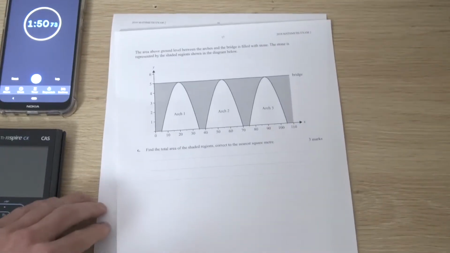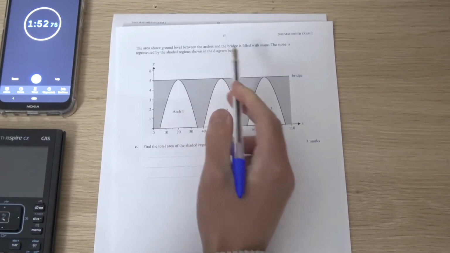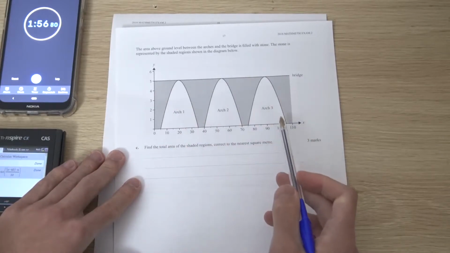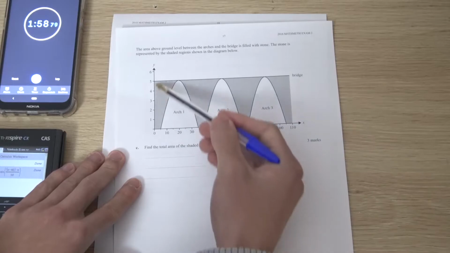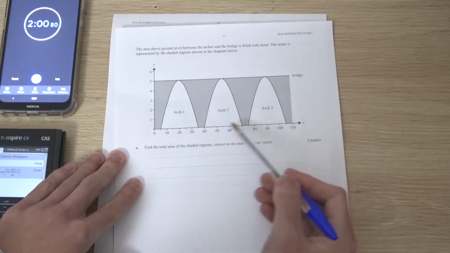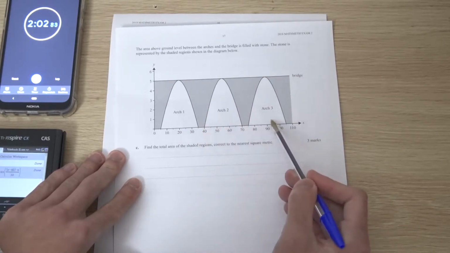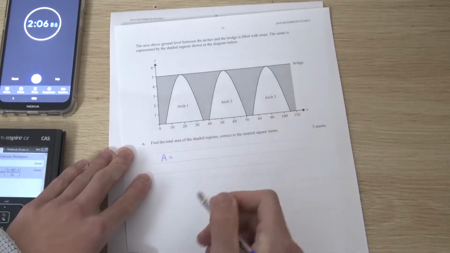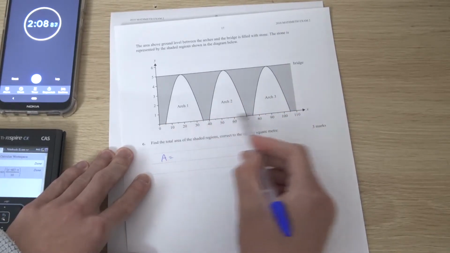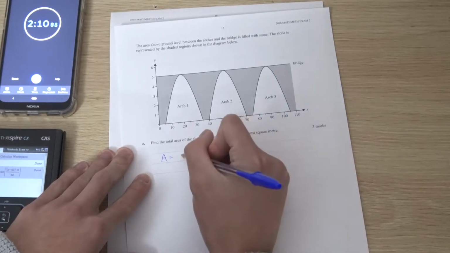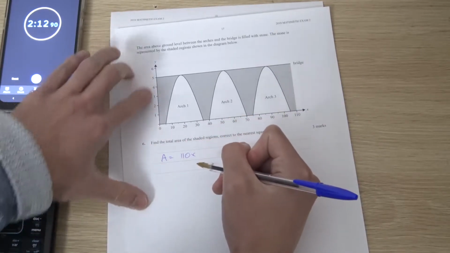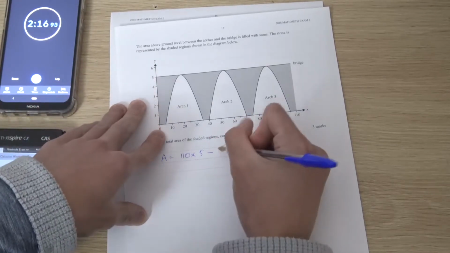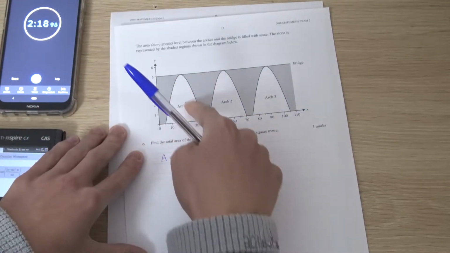So next page right here, we have to find the area now. So this is actually not too bad to do. If you take a look at this, this is basically this rectangle area, and we take off each of these 3 areas. So if we write it out a little bit, the area is equal to the rectangle area. We have the length, which is 110, times the height, which is 5, and then we have to subtract off 3 of the area of each of these arches right here.